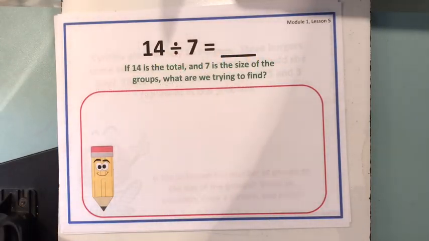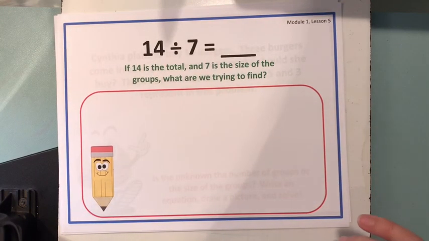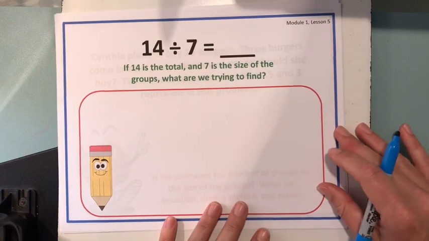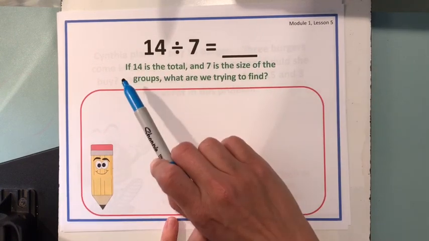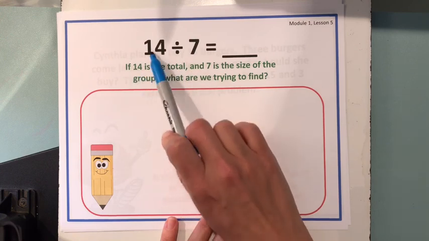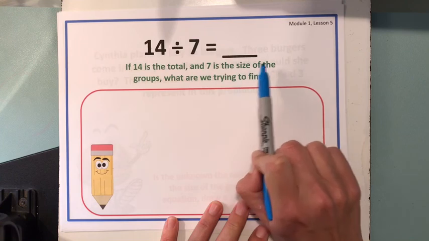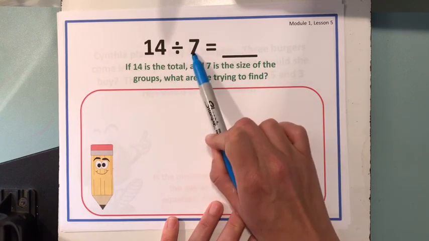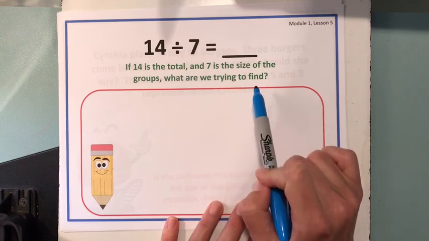All right, now here's a new one, and I want you guys just to watch this. I'm going to give you guys a couple problems to do on your own soon, but we're still going to watch here. If 14 is the total, we know that the 14 is the total, and 7 is the size of the group. So what are we trying to find? Think about that.